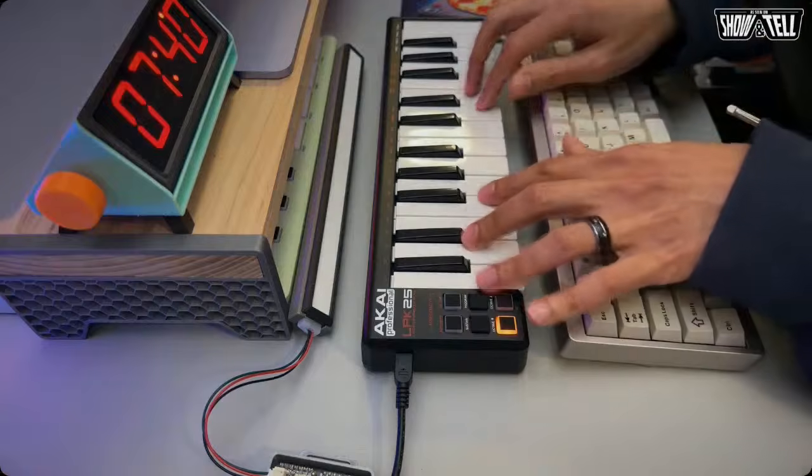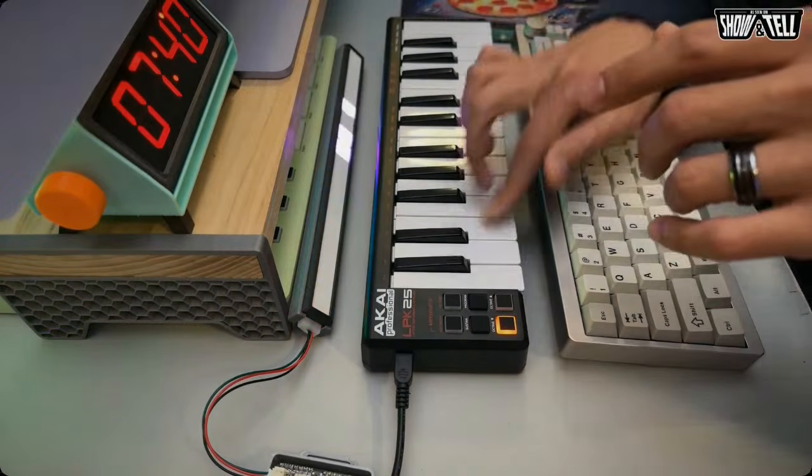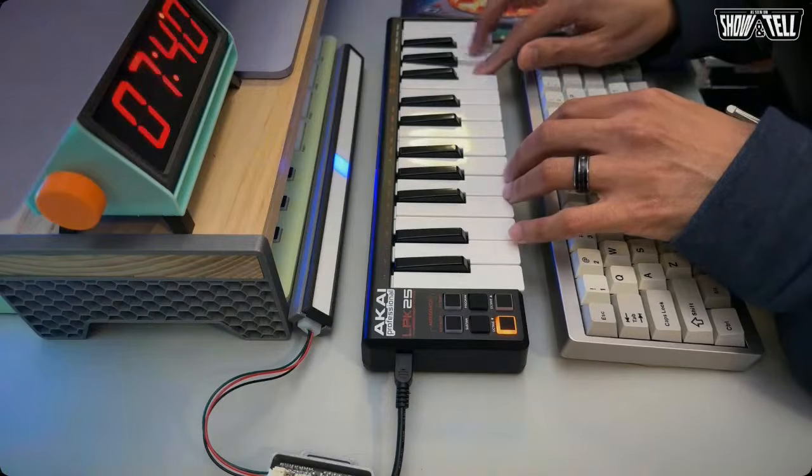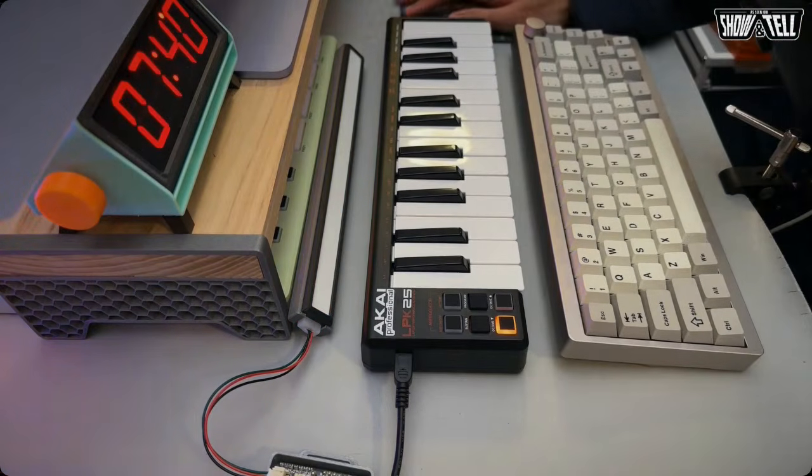So it's pretty simple, right? You press a note, the light lights up, and then of course I got to do the Close Encounters theme.